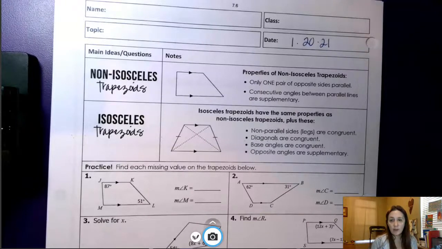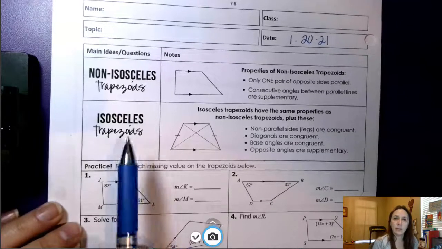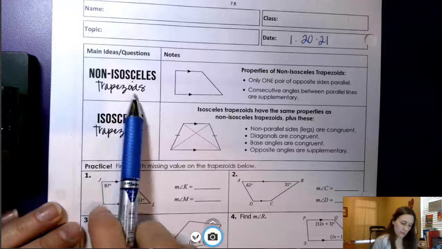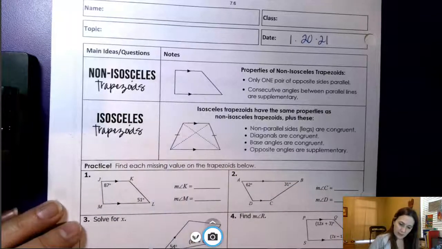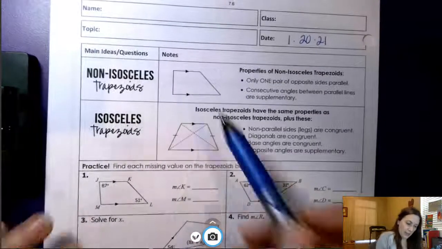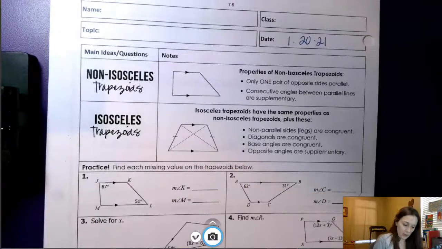These are quadrilaterals that are not parallelograms. So we talked about parallelograms, rectangles, rhombuses, squares. Those are all parallelograms with special features. Today we're going to talk about non-isosceles trapezoids. A trapezoid only has one pair of opposite sides that are parallel. That's all you need to be a trapezoid.